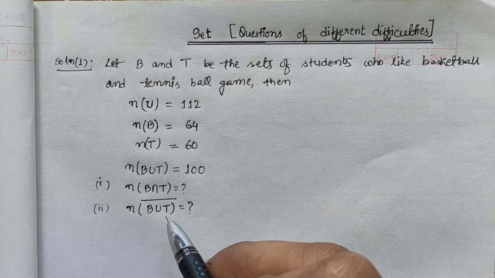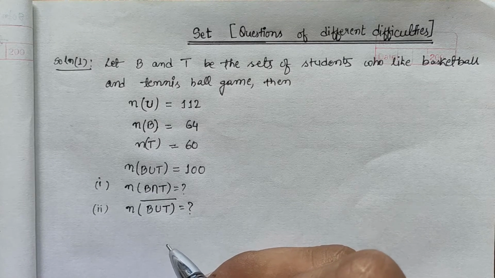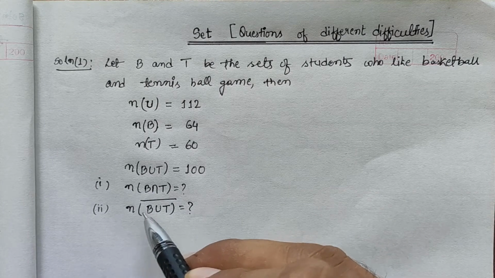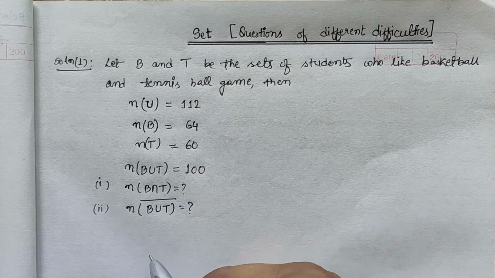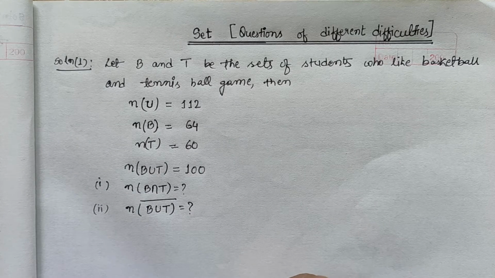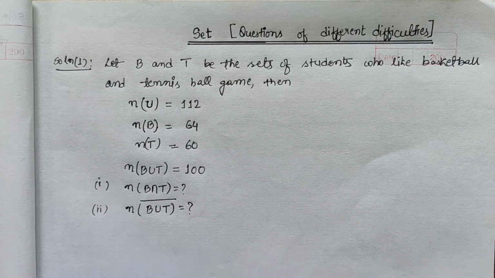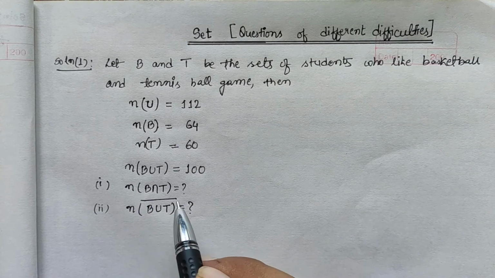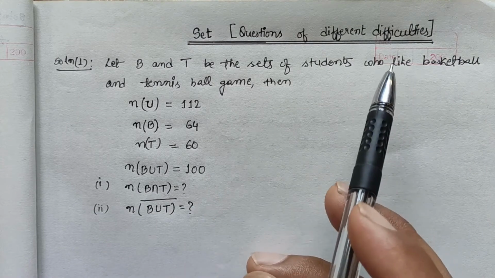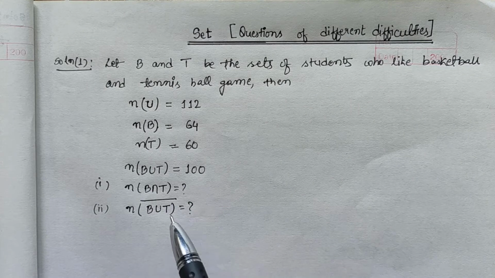Okay, as the question says about liking but you have to find disliking, you have to find the complement. We will see another question later on from disliking to liking. But here you have to find the complement, because in the question, those who like basketball are given, but you have to find those who don't like.